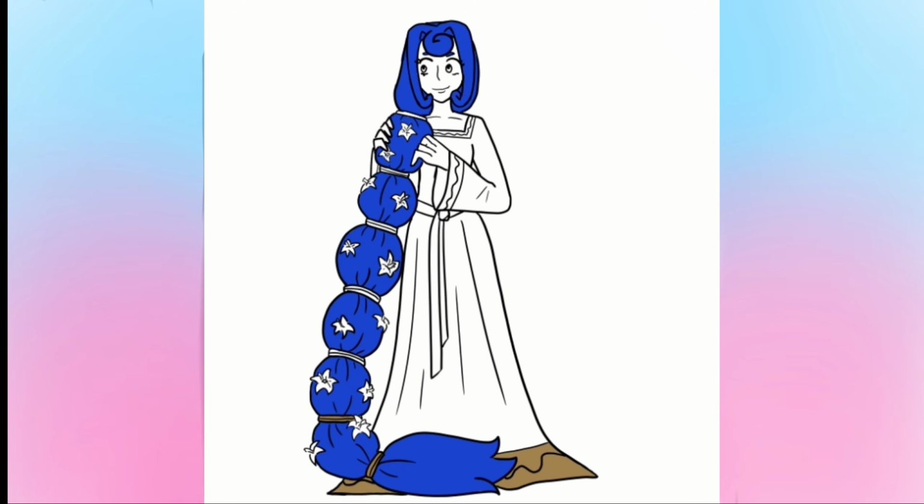I went for something a little bit more Middle Ages, giving her this loose and flowy outfit with some details, leaving her hair to be the star of the show. The highlights of the drawing were really fun, with all of her hair and elaborate braids.